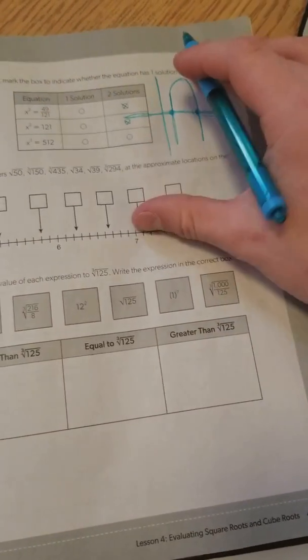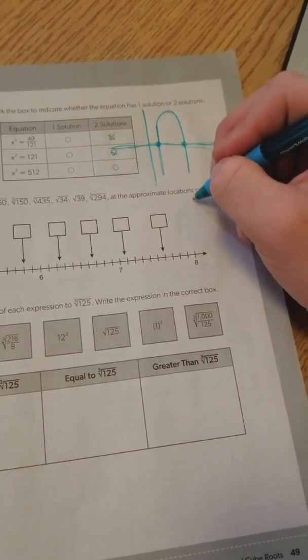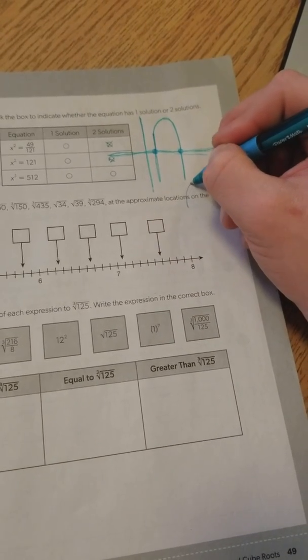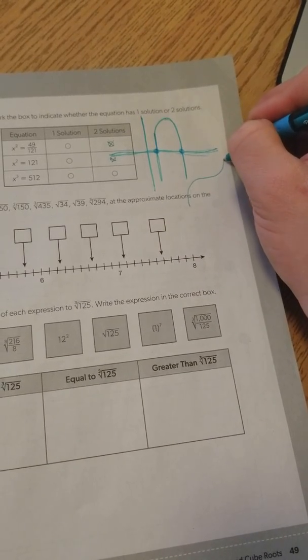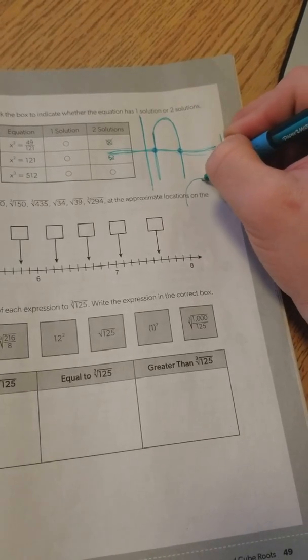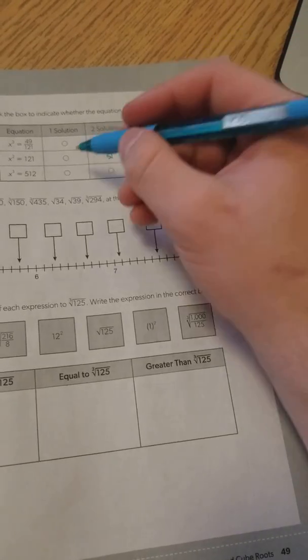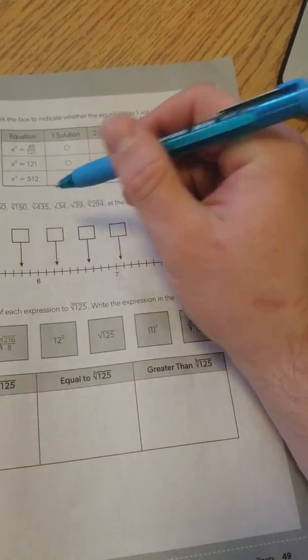And then x to the third. When we have x to the third, the graph is going to look like this. So it's not going to curl up like it did. It's just going to wave a little bit. And it's only going to cross the x-axis once. So we're going to have 1 solution.